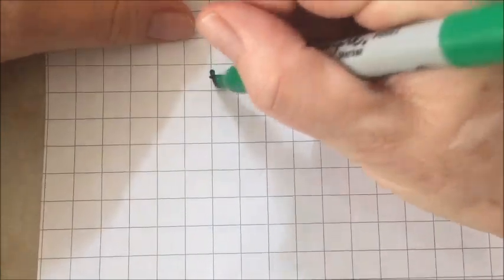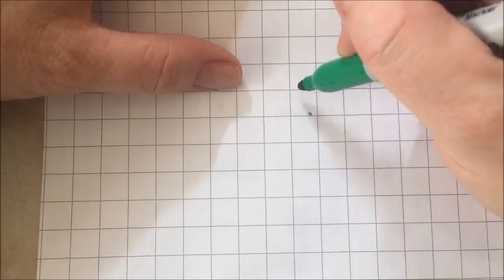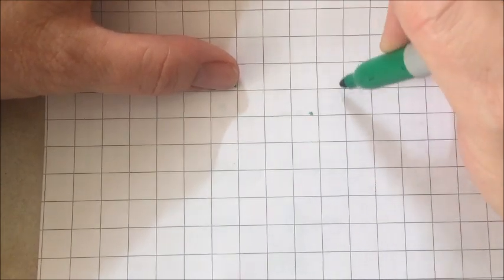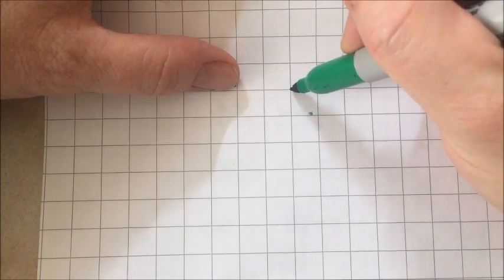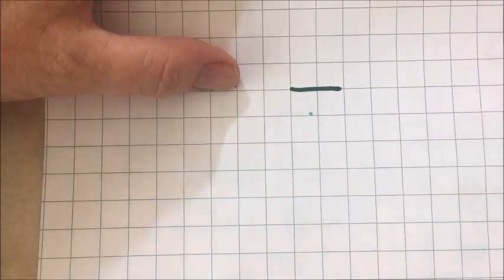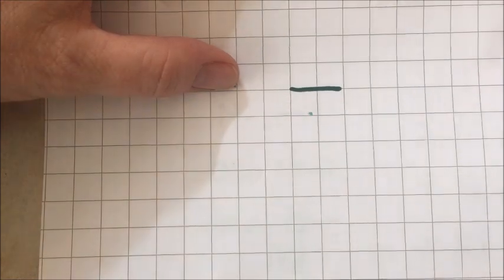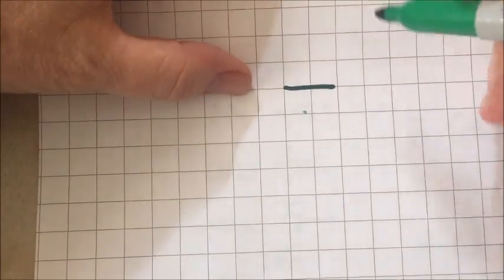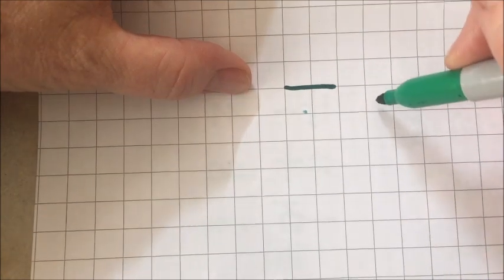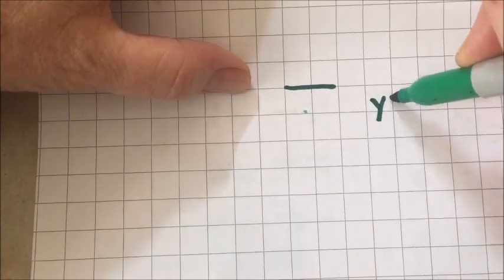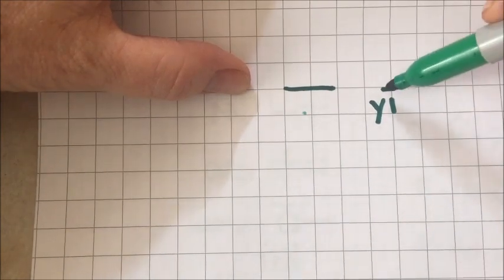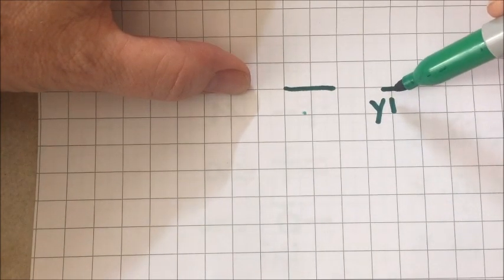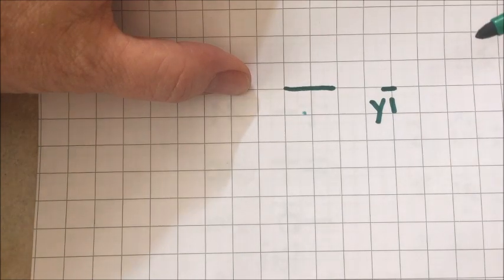So I'm going to take up 4 squares each time I do a Chinese character, just so that you can see it better. So number 1 is simply like this, a straight line, horizontal line. And this is the Chinese character. The pinyin is this. E. As you can see, it has the accent number 1.